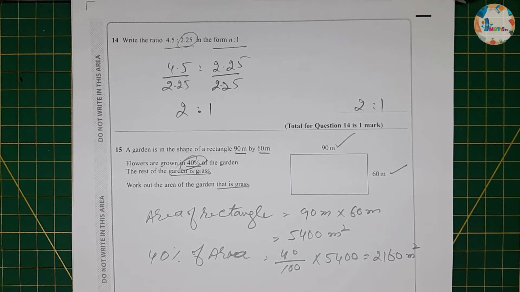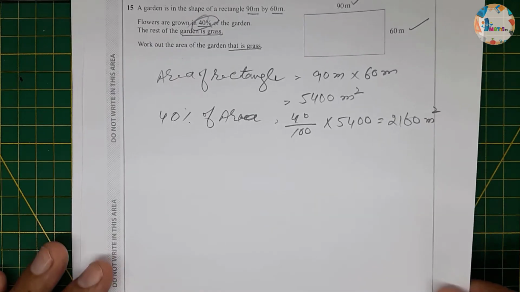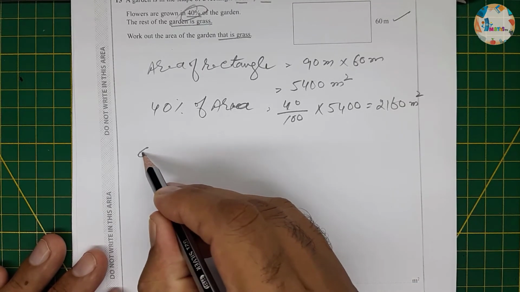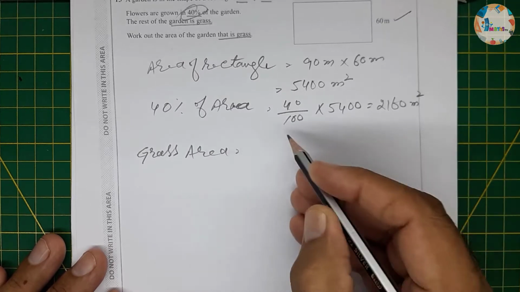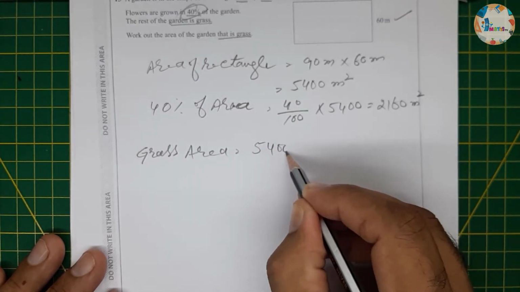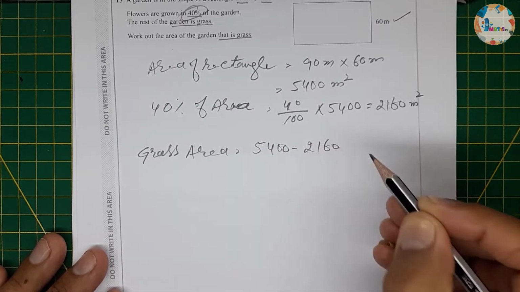So what will the remaining area be? The grass area will be equal to 5400 minus 2160.